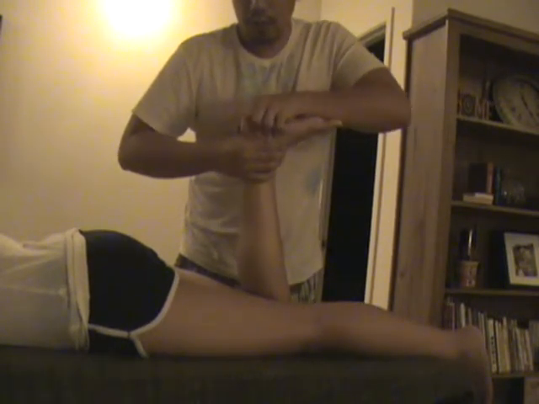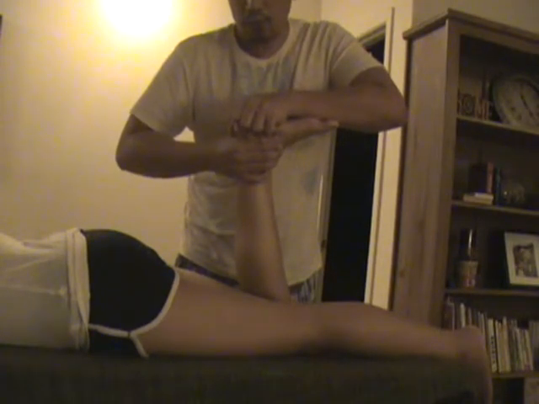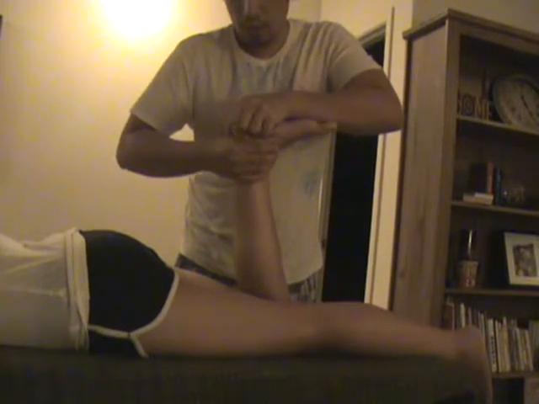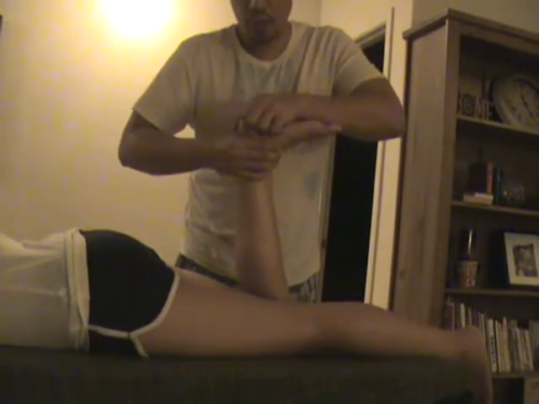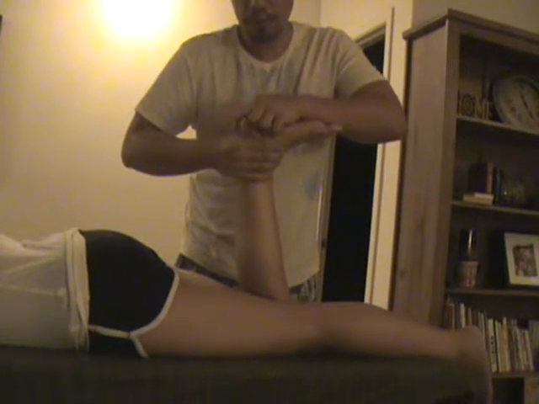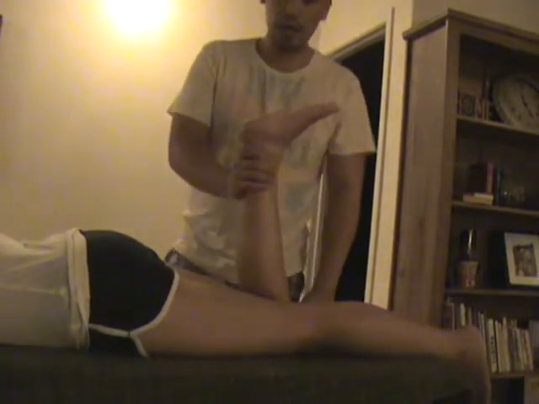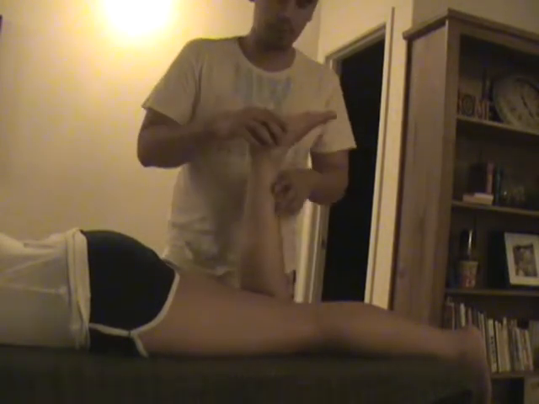Grade 4 will be to the limit and small amplitude of oscillation or mobilization. Okay, I can go back to grade 3 or even grade 2, just don't reach the limit of the joint plane. Okay, and if you want anterior glide for the ankle, you're just going to reverse your hand placement.